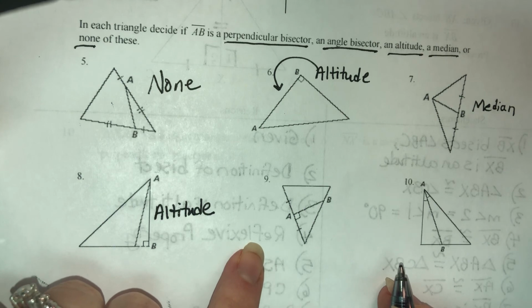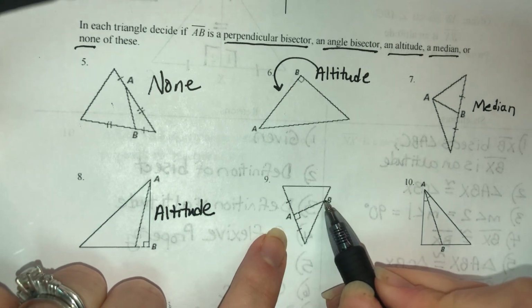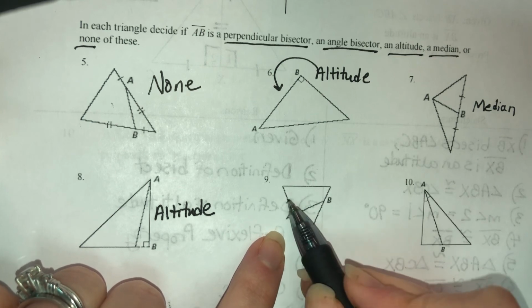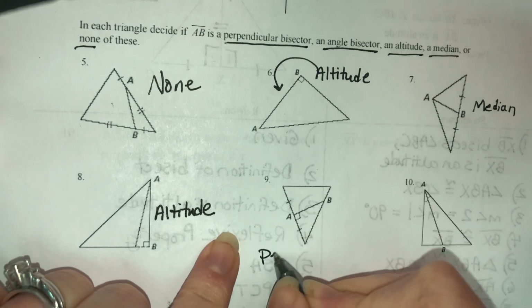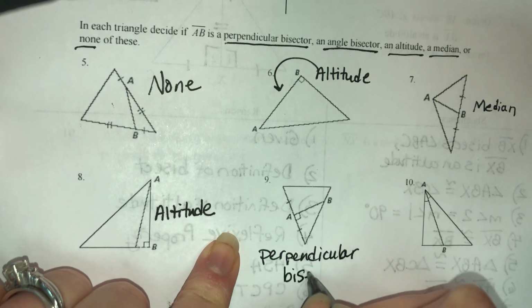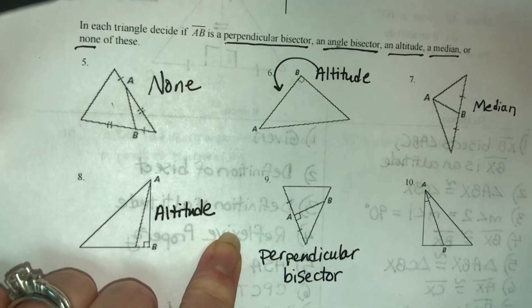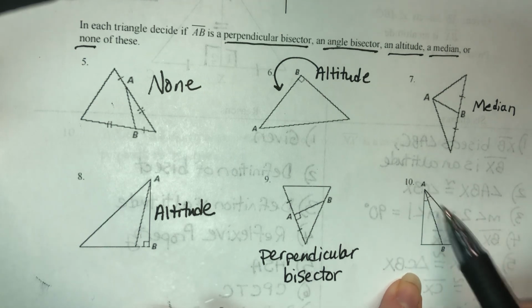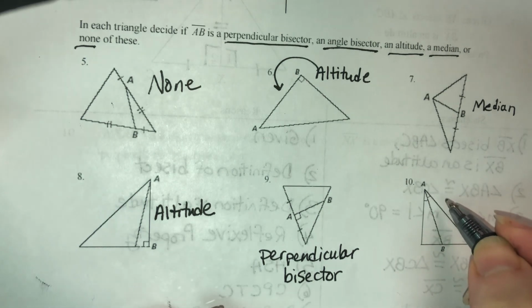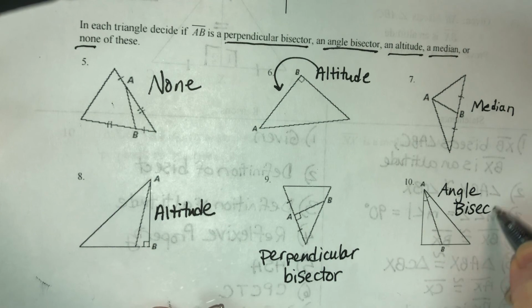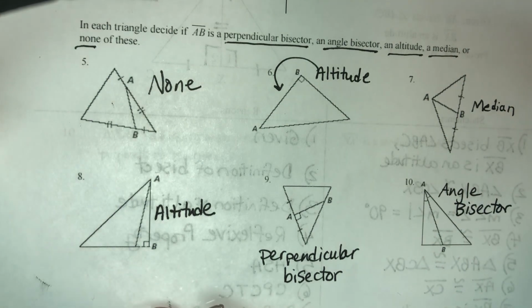On number 9, we have the line segment AB at a 90-degree angle, and in the middle of the segment, that's called a perpendicular bisector. 90-degree angle right through the middle. And on number 10, we have these congruent angle marks, which means segment AB split that angle A into 2 smaller congruent angles. That's an angle bisector. And that is all of them.